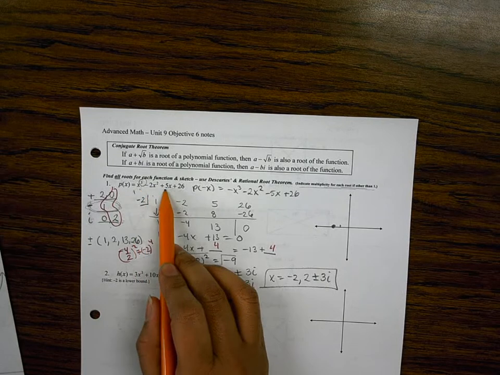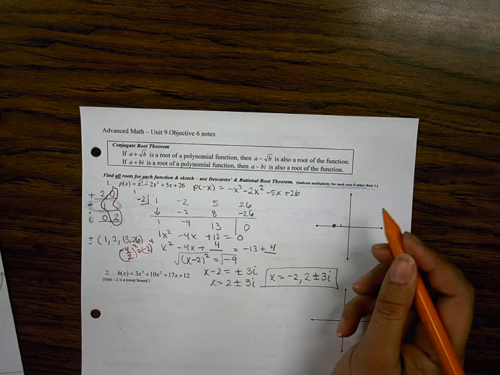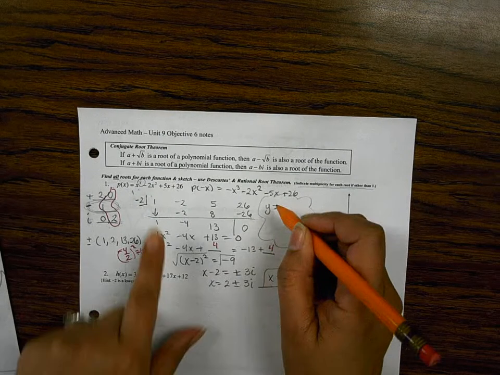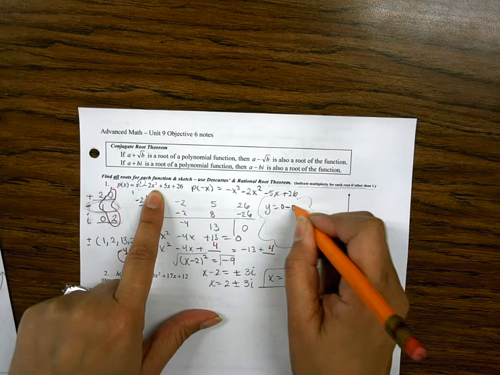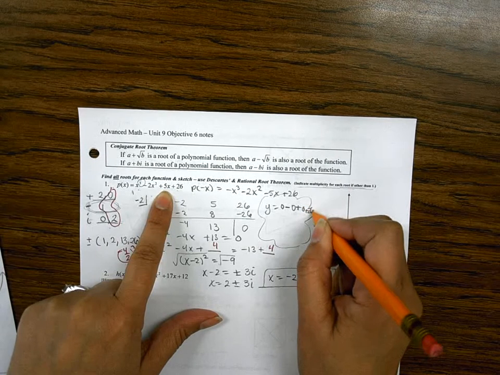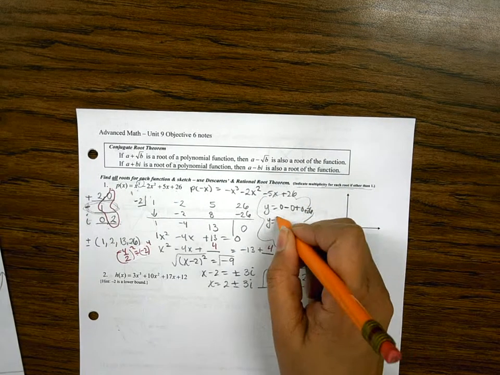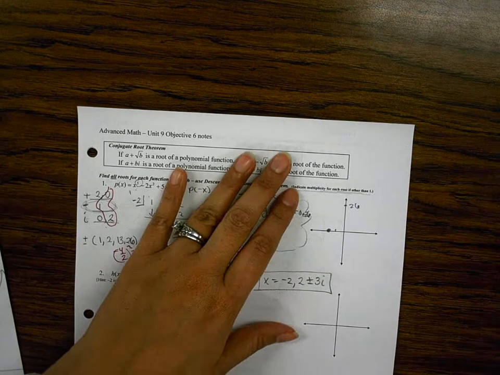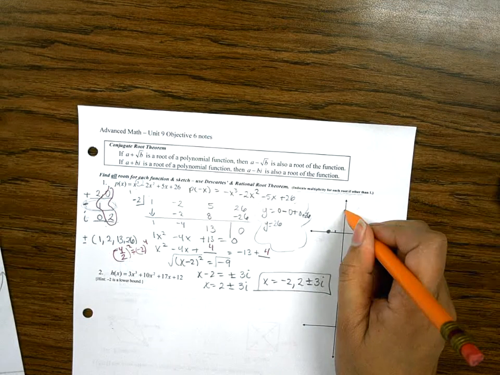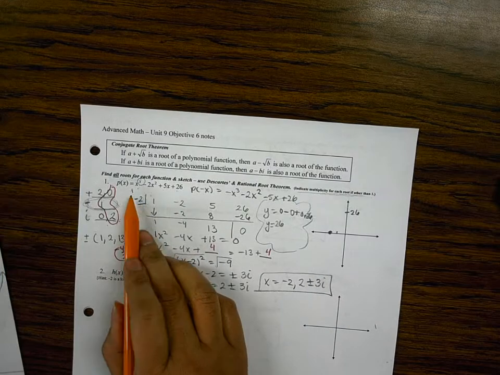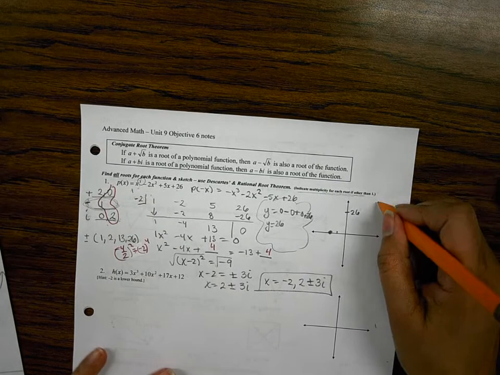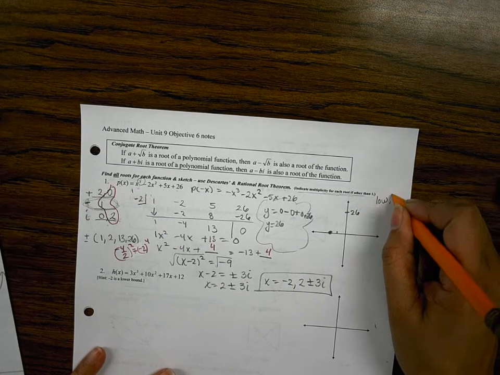My y-intercept, when I plug in 0 into the original, is 0 minus 0 plus 0 plus 26. I'm running out of room. Y equals 26 is your y-intercept, so I know it's positive 26. Do your end behavior and your high-low stuff. It's cubic, so it's going to be either low-high or high-low, because the degree is odd. It's positive, so it's low-high.